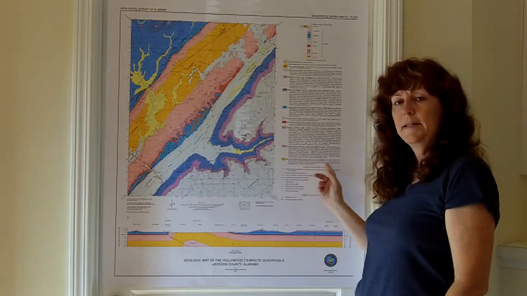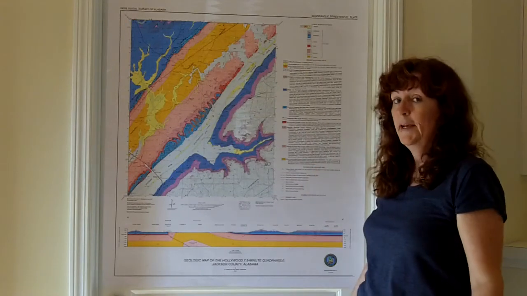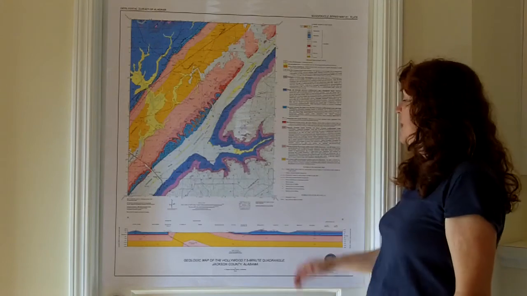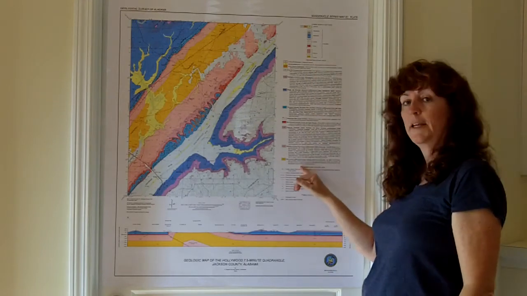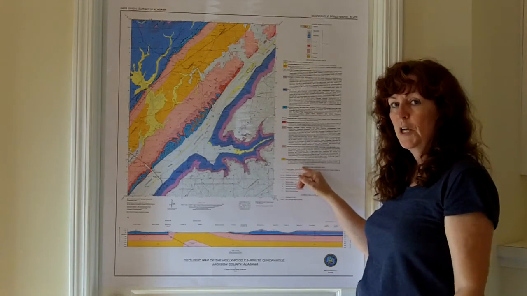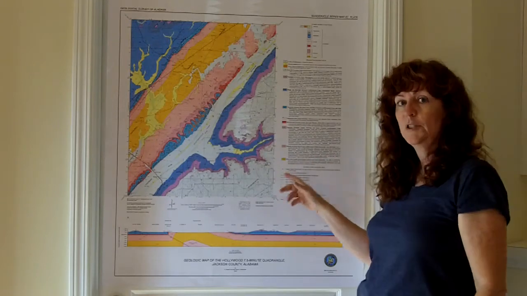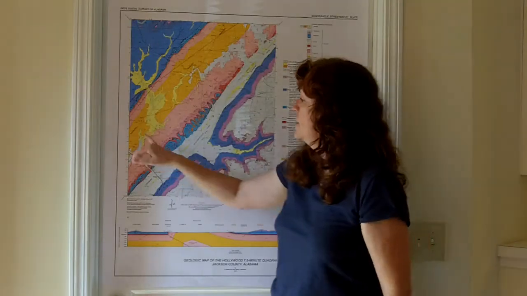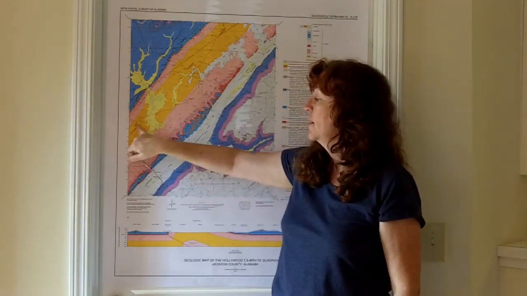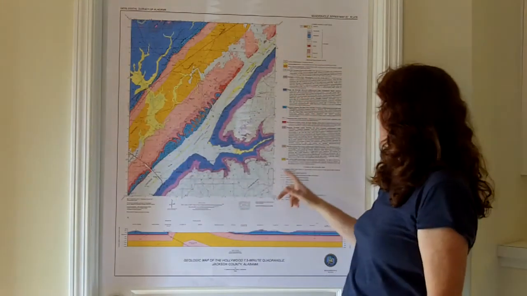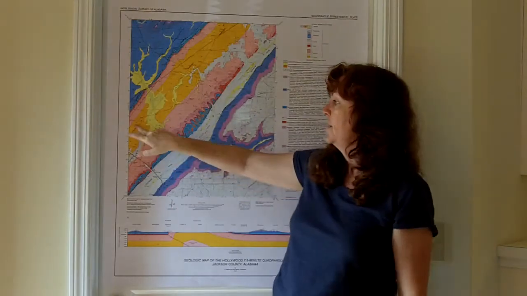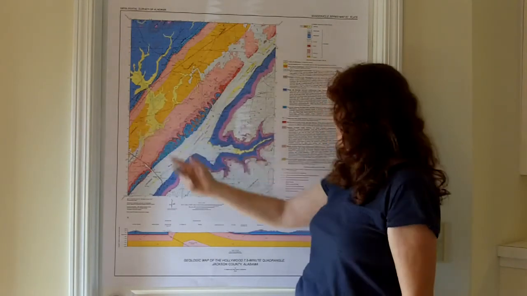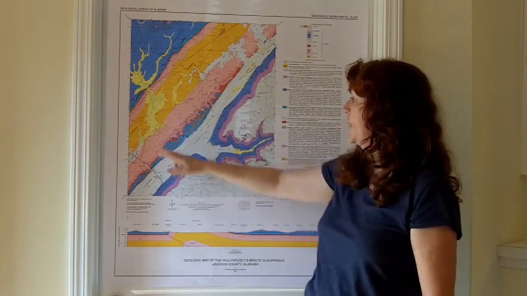So dolomite and silty limestone, what kind of environment would that have formed in? I want you to think about that. And you can see the descriptions that are given. For professional geologists, they give very large descriptions to fully describe the rock. So the cemetery is over here. It's located on this Knox group undifferentiated rock unit, and it's in limestone, silty limestone and dolomite.